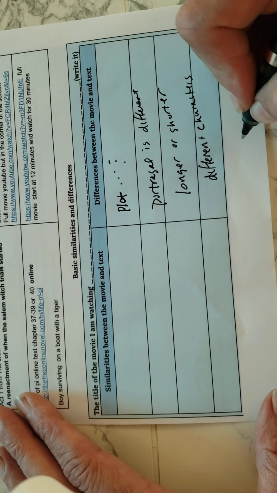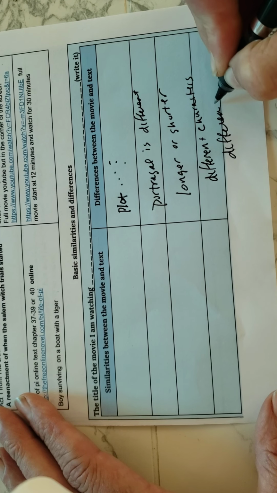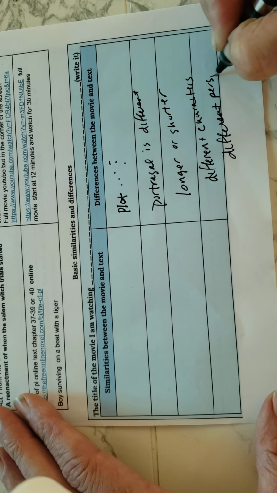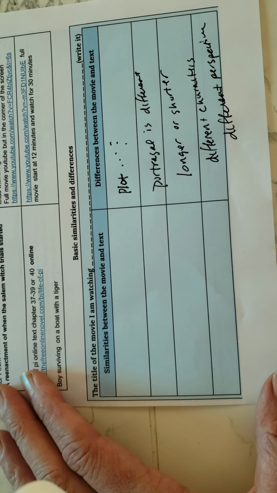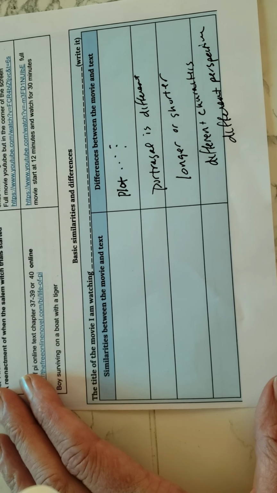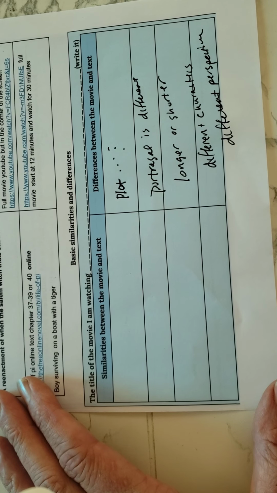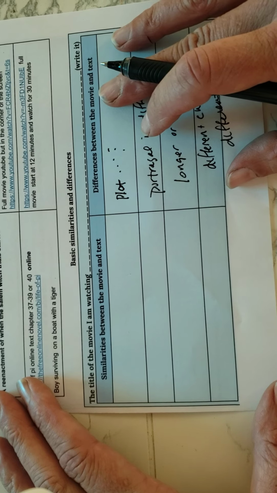Maybe it's told from a different perspective. That could be a difference. But what are the similarities going to be? Well, if the plot is different, possibly a similarity could be a little bigger than the differences.